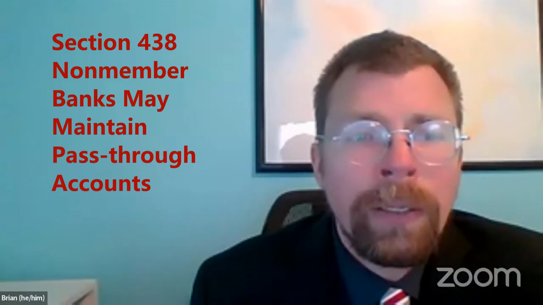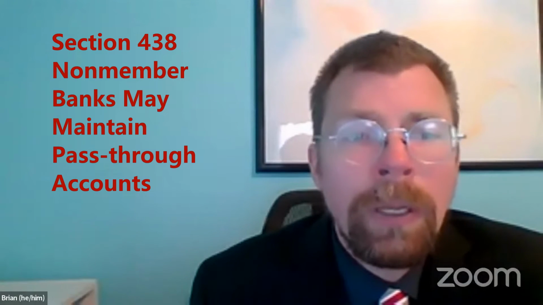Section 438 is almost identical to the last one, allowing non-member banks to offer pass-through accounts. These would be local banks, the Postal Service, credit unions, community banking institutions, that are not tied to the Federal Reserve system. And so it gives people an option if they don't want to keep their digital dollars with a Federal Reserve bank, they can utilize credit unions and things like that.